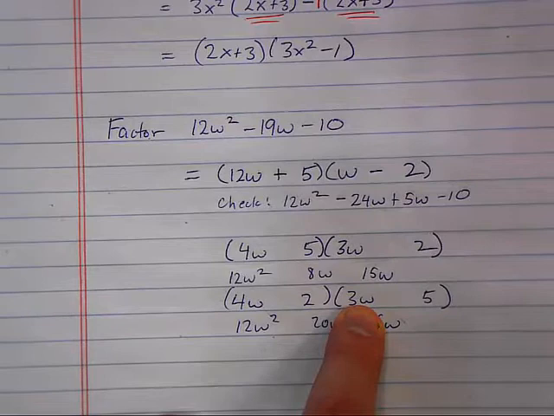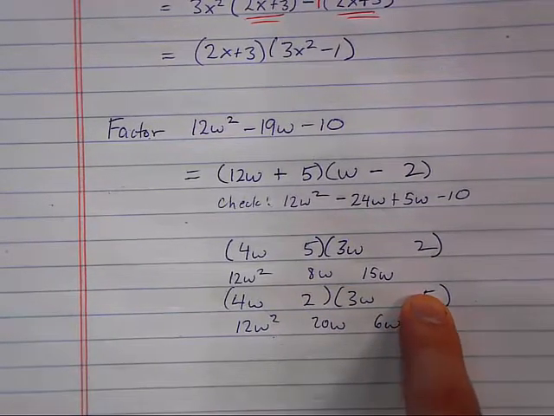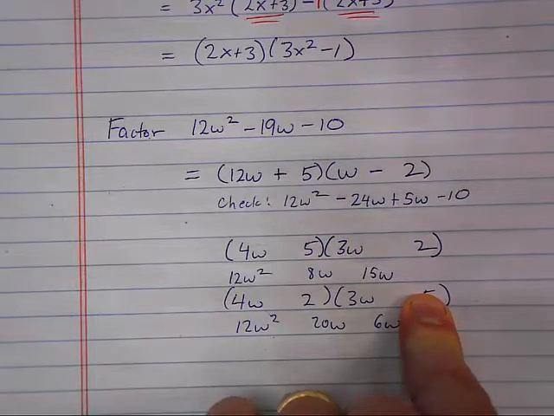Maybe I should try 6 and 2. Or maybe I should have used 1 and 10 instead of 2 and 5. And I would have to guess again, and I would have to try. How much time might I spend guessing until I get the right answer? Too much time. You might spend way too much time guessing.